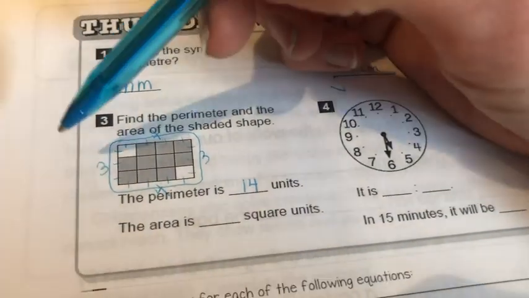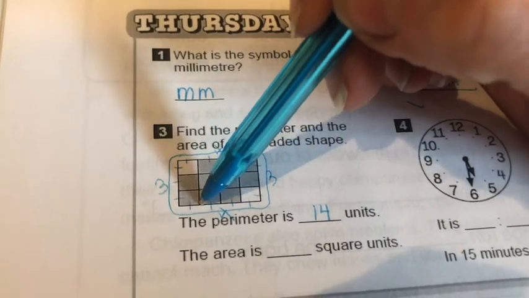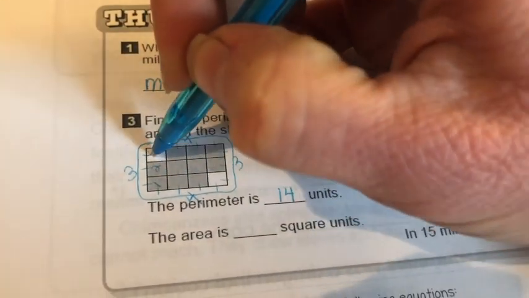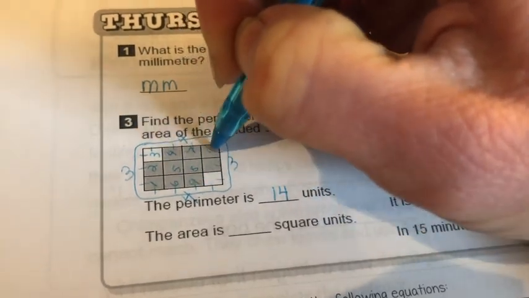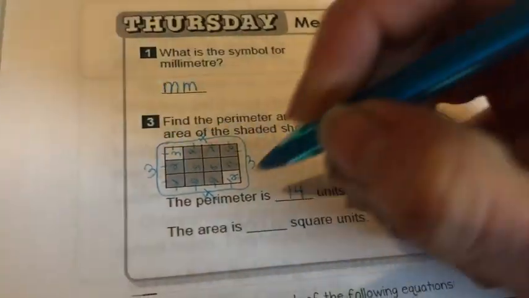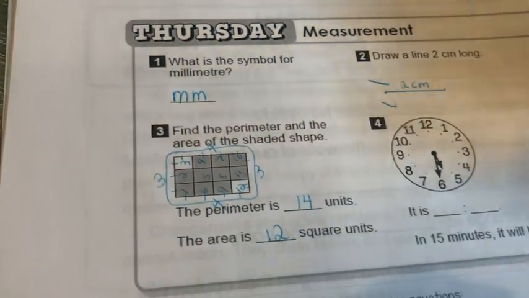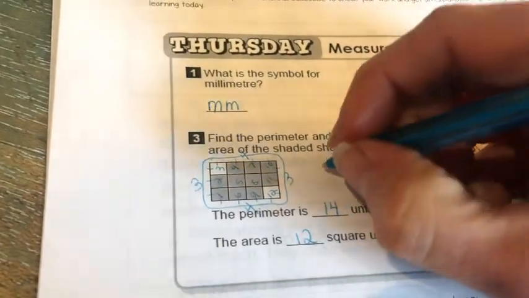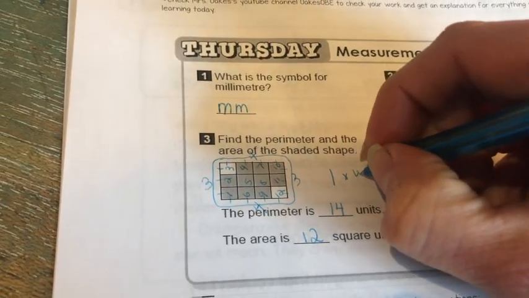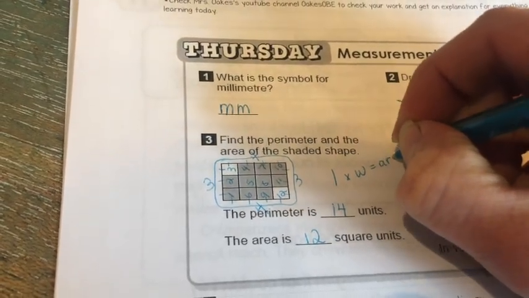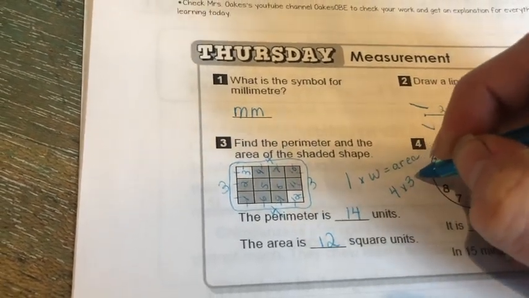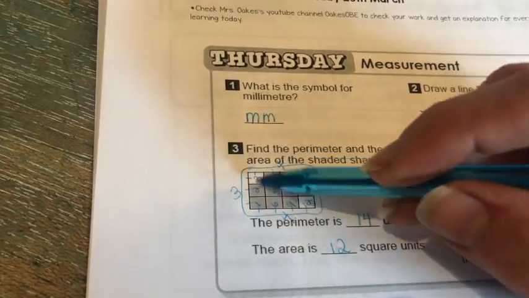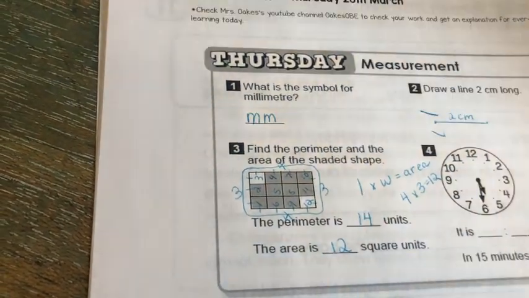And the area, and we count area in square units. So let's count our squares. 1, 2, 3, 4, 5, 6, 7, 8, 9, 10, 11, 12. 12 square units. Now, if you want to get real fancy, you can go length times width equals area. So 4 times 3 equals 12. It's the same as counting every single one. You can just do length times width equals area. And now I've gone into number 4 space, but that's okay.